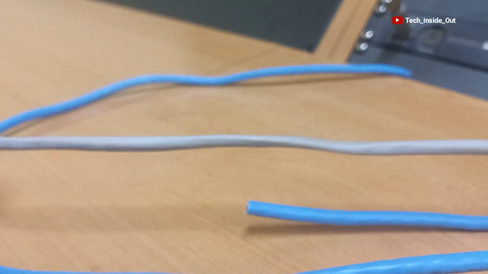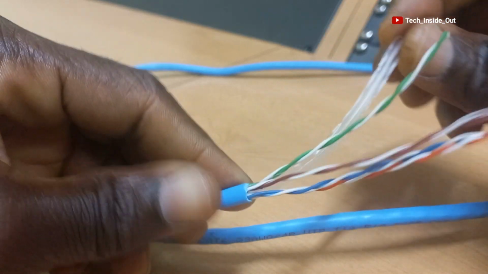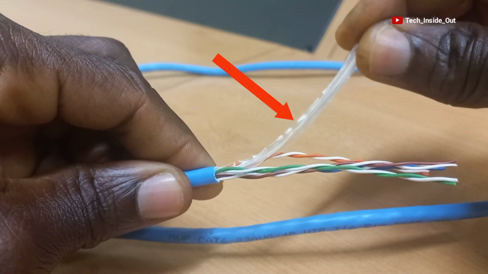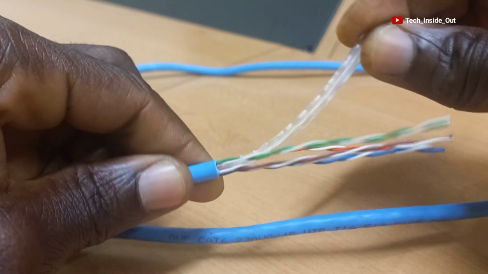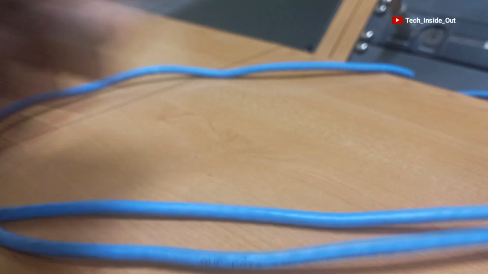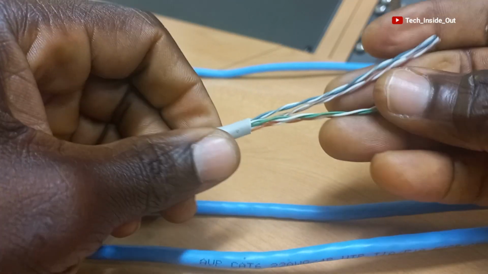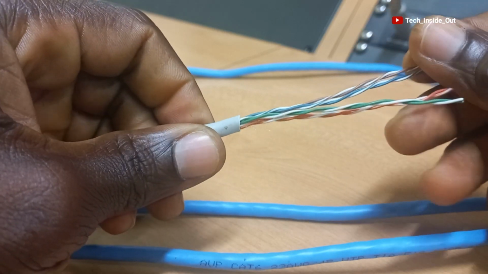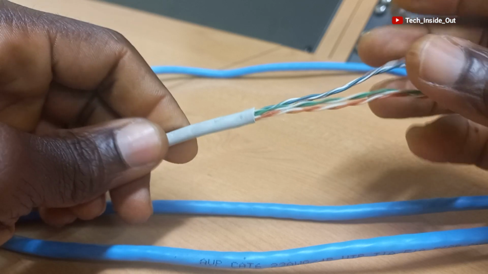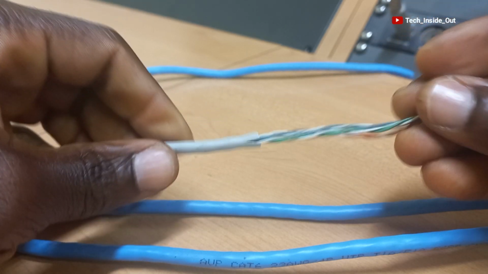You will find that whenever you take a Cat6 cable, they always come with this internal plastic separator that is placed within the cables, and it is something you will not find in a Cat5e cable. You will see that the Cat5e only has the conductors, and that is a major physical identity feature that differentiates a Cat6 cable from a Cat5e cable.